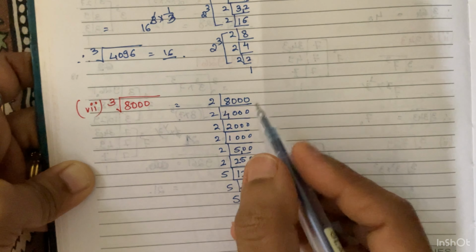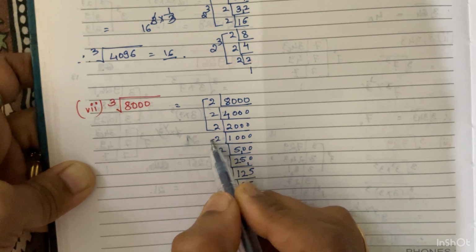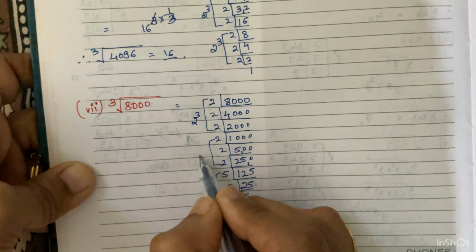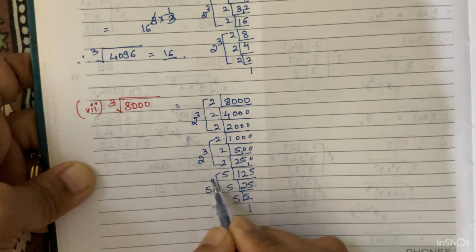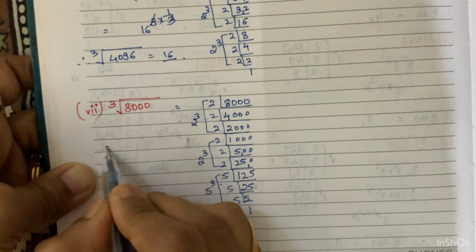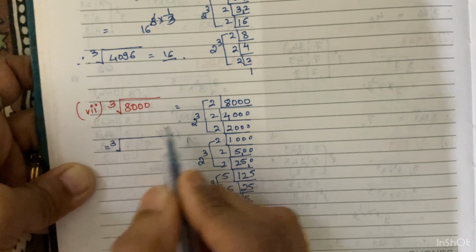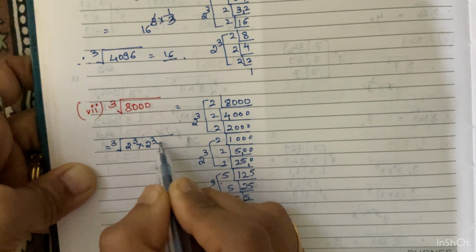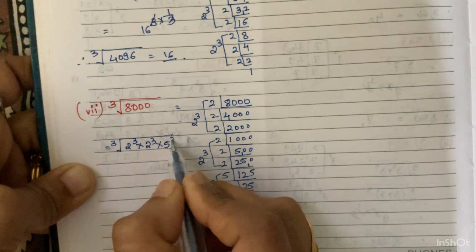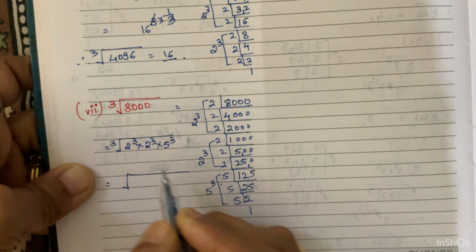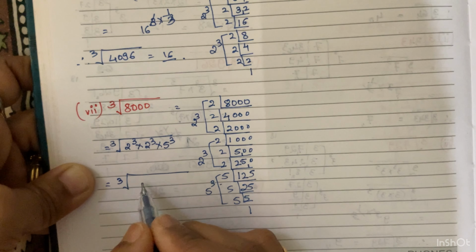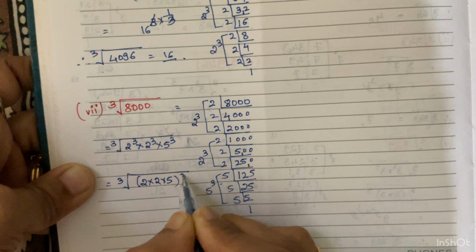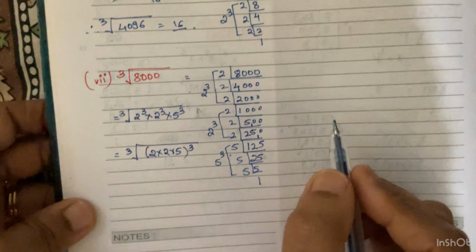Now we will make the prime numbers triplets set. Here we got the 3 triplet set, and here it is 2 raised to the power 3, 2 raised to the power 3 and 5 raised to the power 3. Therefore, cube root of 8000, I am writing 2 raised to the power 3 into 2 raised to the power 3 into 5 raised to the power 3. Since all the powers are same, let me take a common. So I'll get cube root of 2 into 2 into 5, put it in the bracket and raised to the power 3. All the powers are same. That's why I have just taken the common.